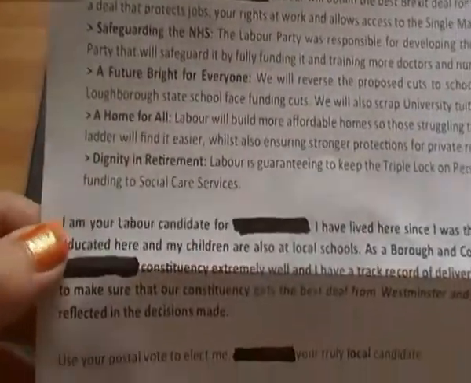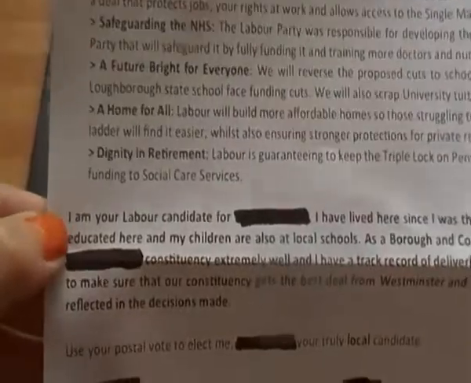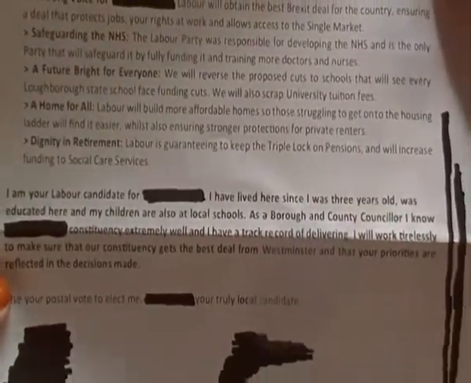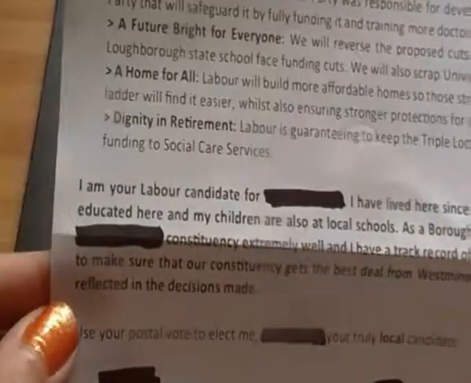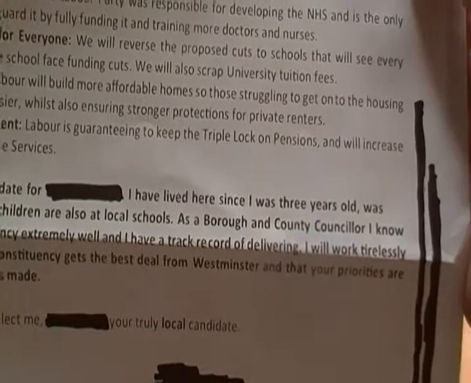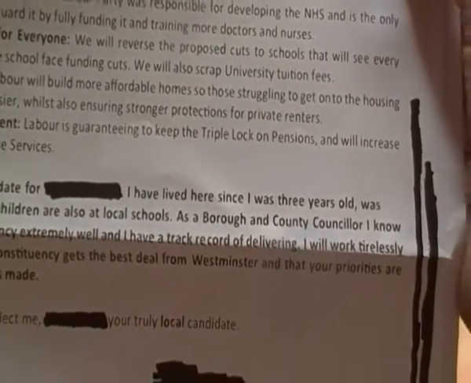Okay, and finally we come to the more personal section of the letter, where we get that personal pronoun I, and this is the section, this paragraph here, where the candidate is putting forward their reasons as to why we should pick them. So we've got some listing here. We've got that they have lived here since they were 3 years old.